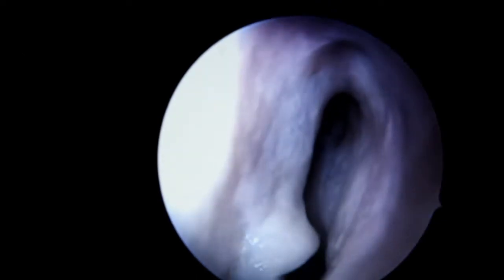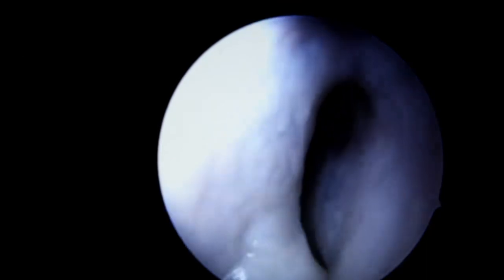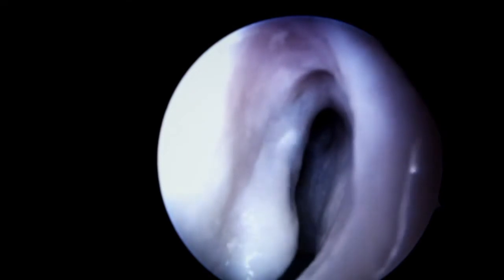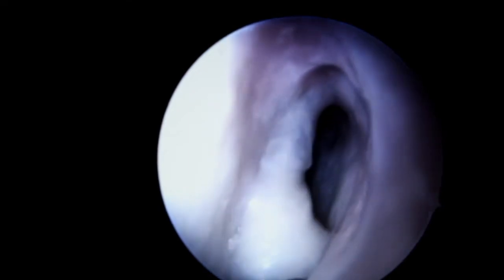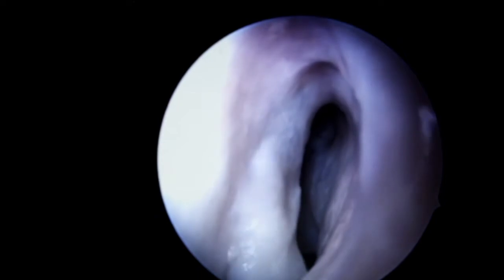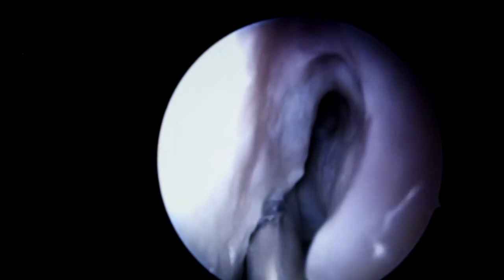On removing the upper part of the uncinate process, you should be very careful, as there are three variations in the upper attachment, as I have already told you. Here a debrider is being used, and you can see the agger nasi cell, which is the anterior most anterior ethmoidal cell. This is the agger nasi.